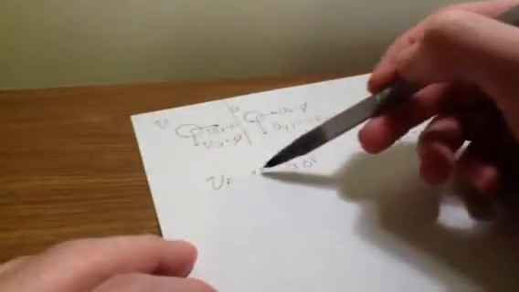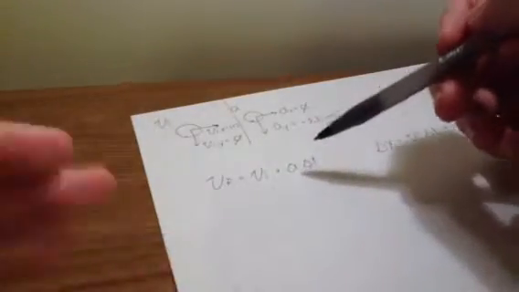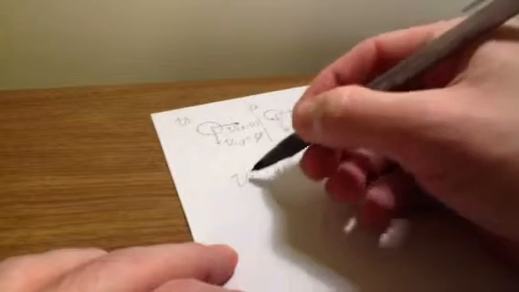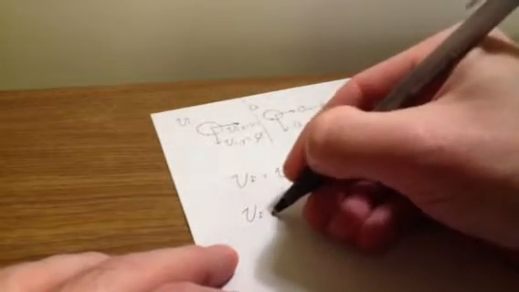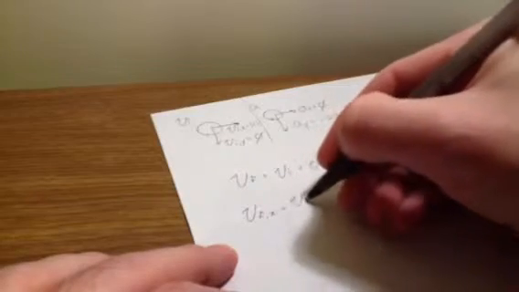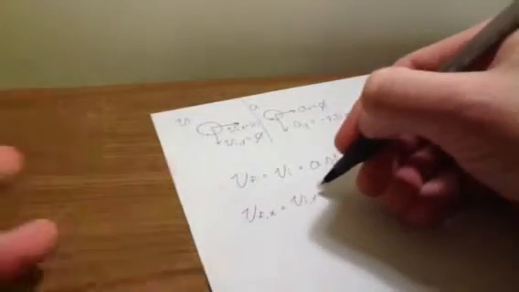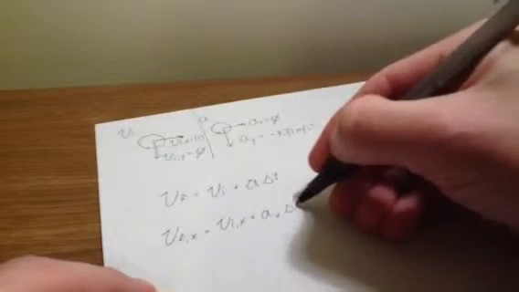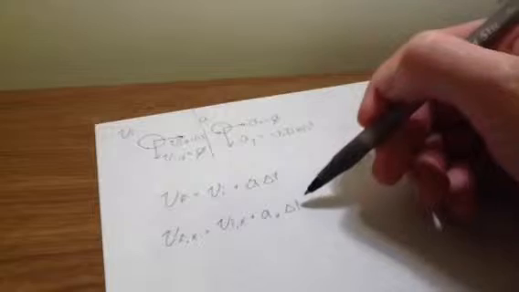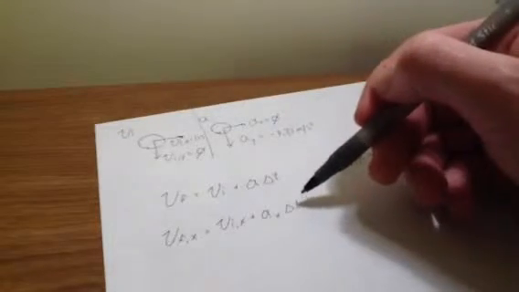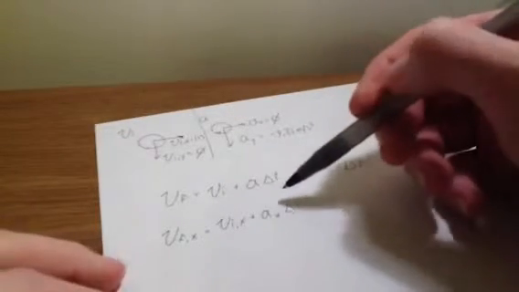So that means I need to change all of the applicable variables into x components. So for our final speed, I put final speed sub x equals our initial speed, our velocity sub x, plus your acceleration sub x multiplied by your time. Now we don't need to worry about sub x or sub y with time, because it doesn't matter if it's x or y, okay, that's a little bit different.